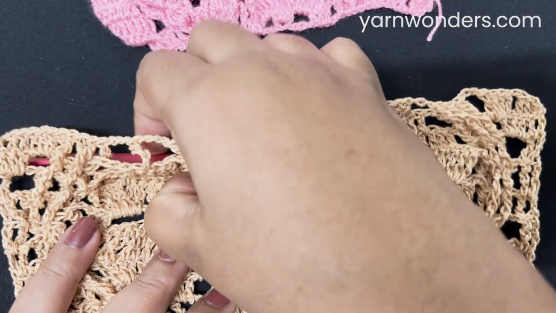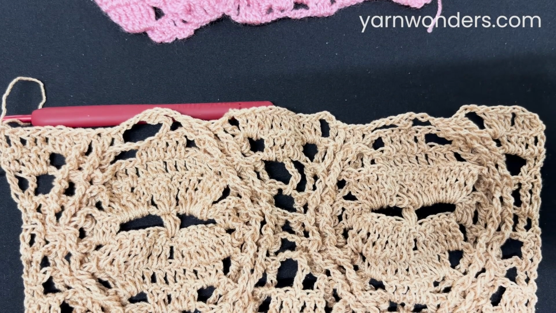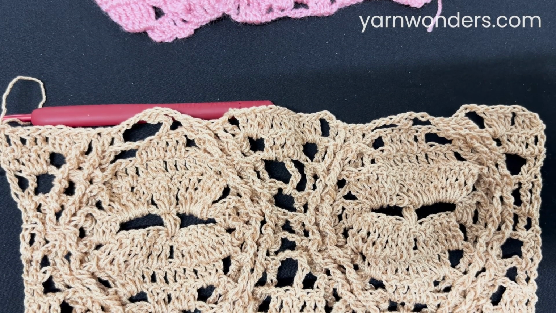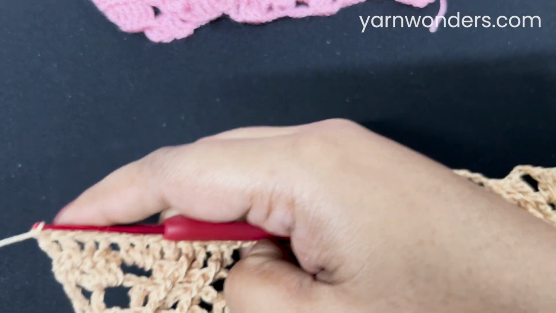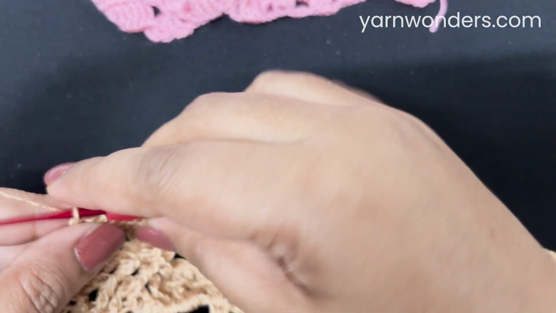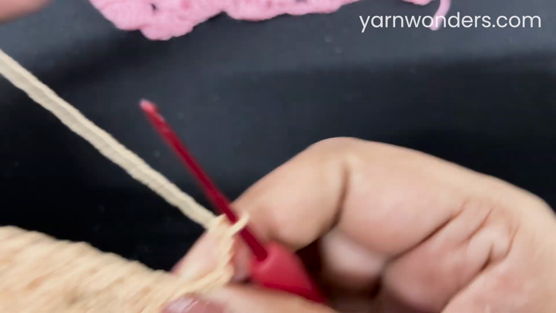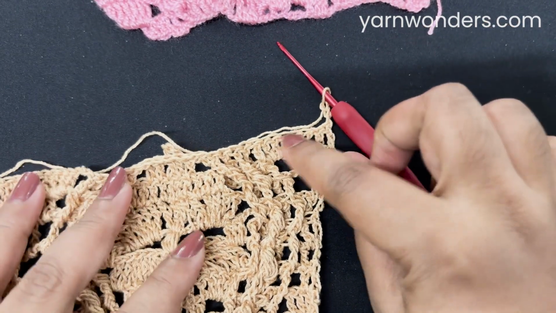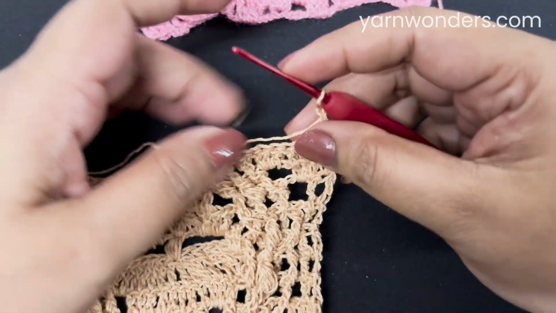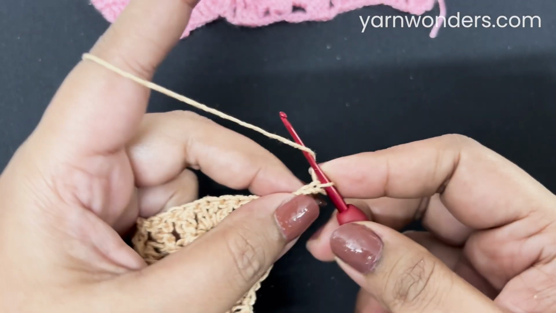Okay, so moving on to row number 12, which is where we'll be doing the decrease stitches. Now let's start off with the decrease row. Again you chain 3, turn your work. We are going to start our decrease right from here. Okay, so you make 2 decrease stitches here.